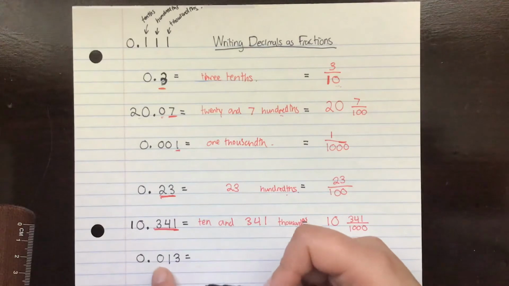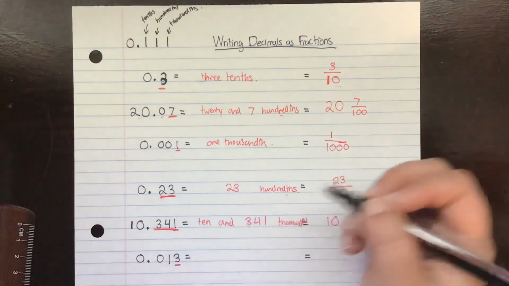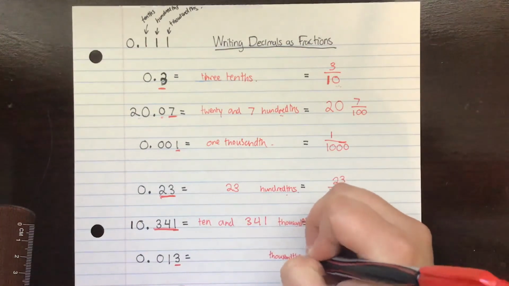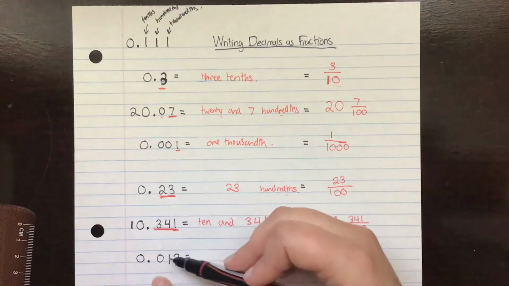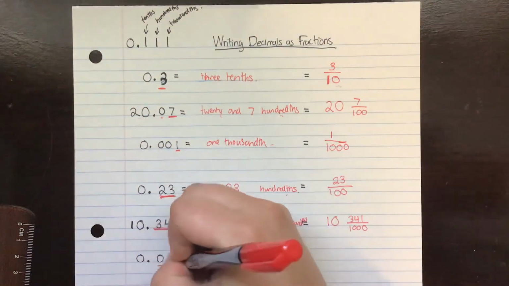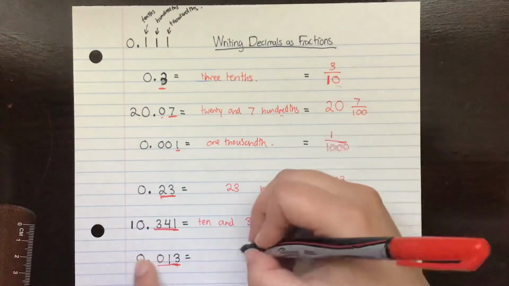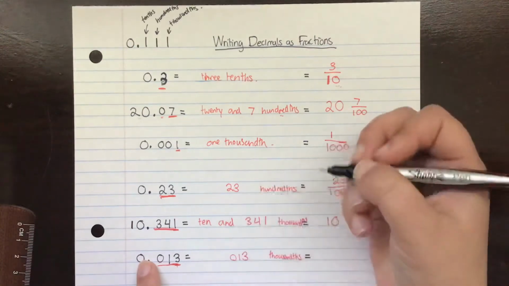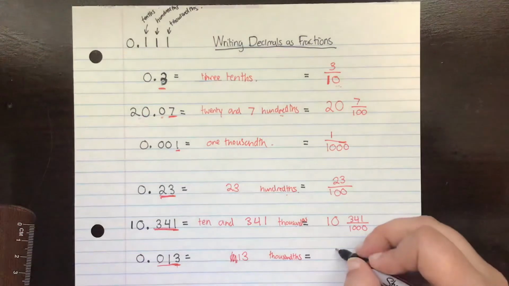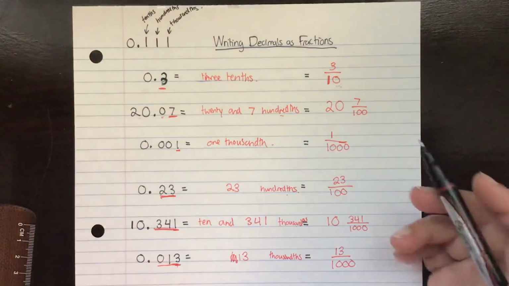What about this one? I have a 0 here, but that's not going to faze me. I'm still going to count my places. This is the third place, so I'm still in thousandths. And then I look. I could underline all 3, but when you have a 0 in front, you don't really count it in your number, right? So I have 13 thousandths, and that's what I'd write down, 13 over 1,000, just like that.